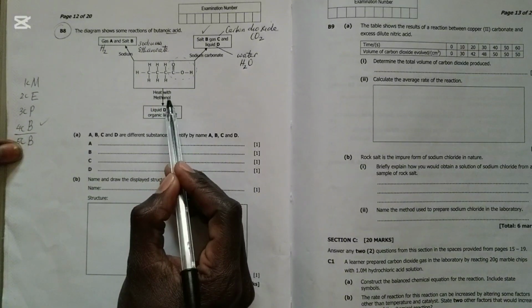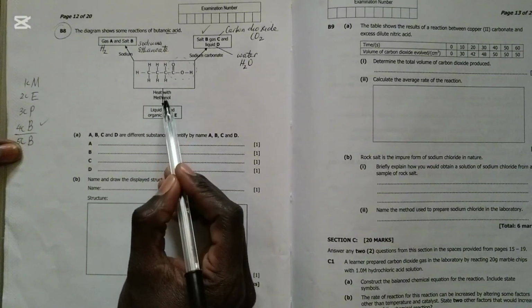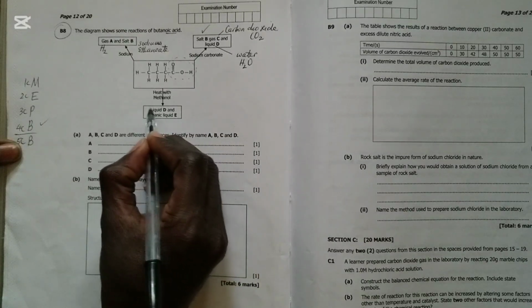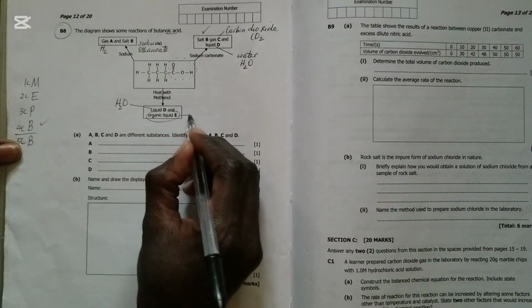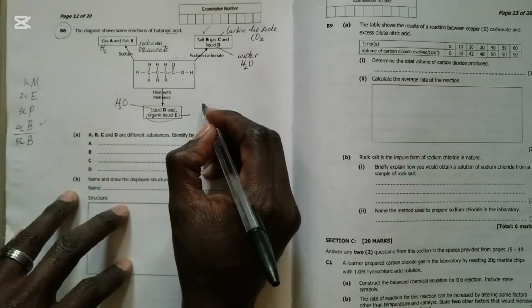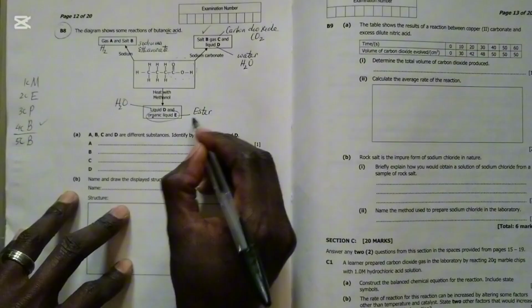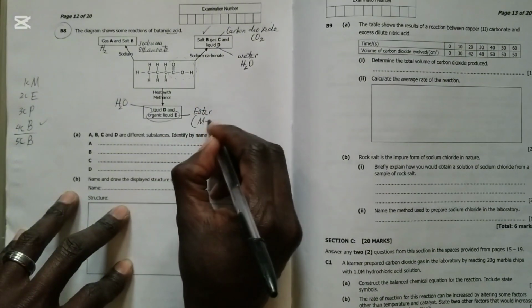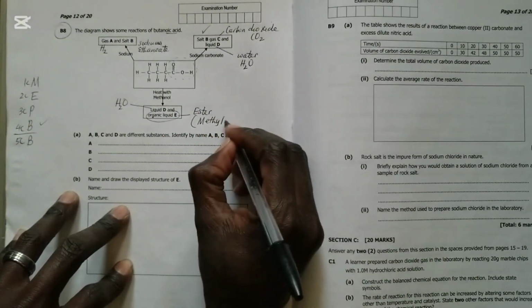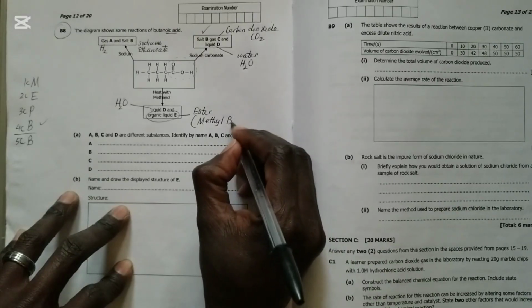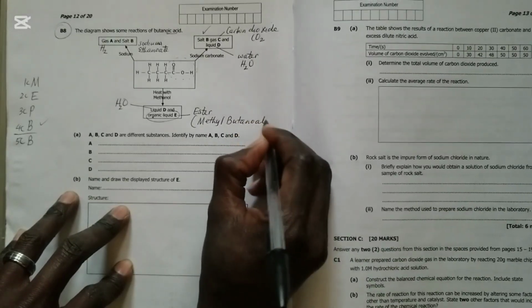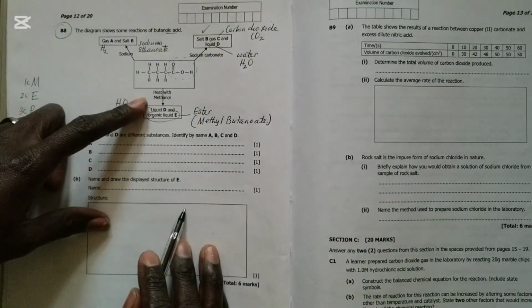Then again, when this acid is heated with methanol, when an organic acid reacts with an alcohol, it produces what we call an ester. Remember liquid D, we have identified it as H2O. So this organic compound they are talking about is what we simply call an ester, but that's not the name, because you are using methanol. It is going to be methyl butanoate. So that's what we are going to look at.